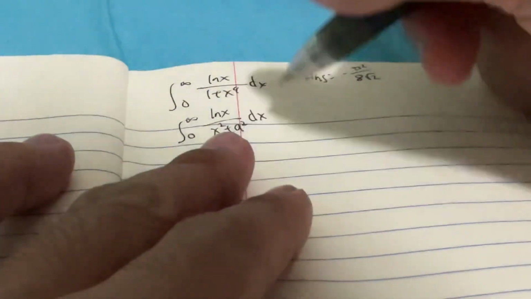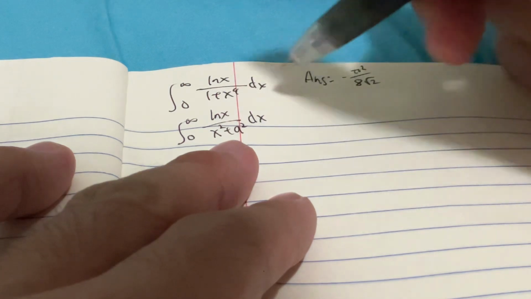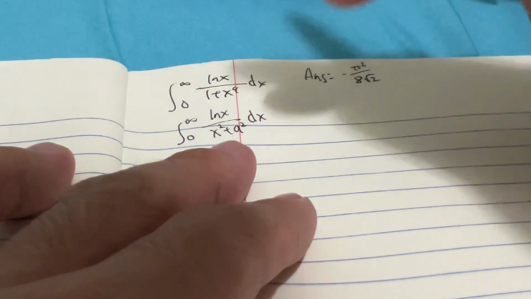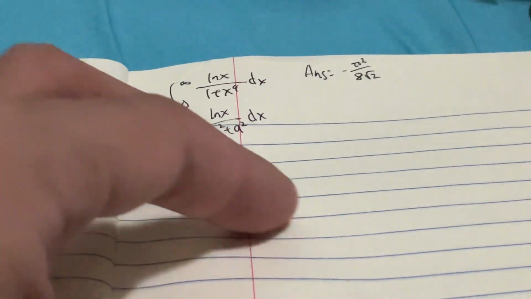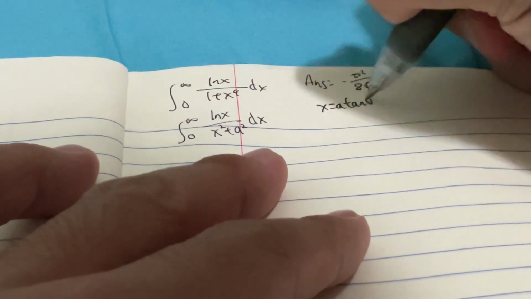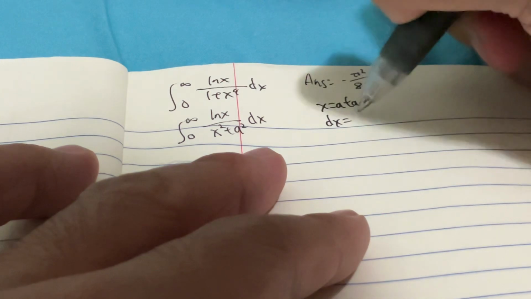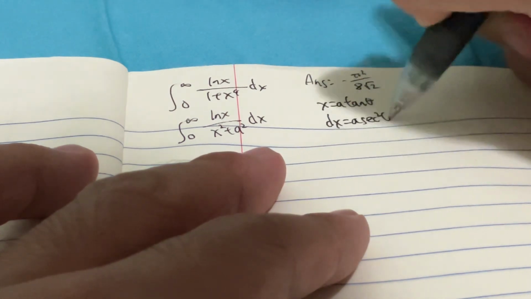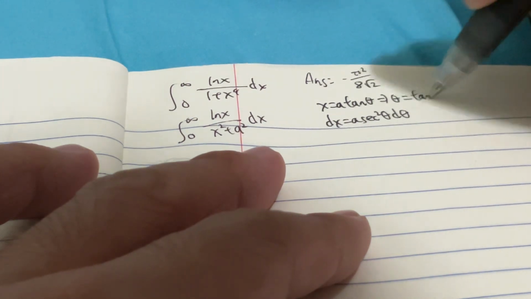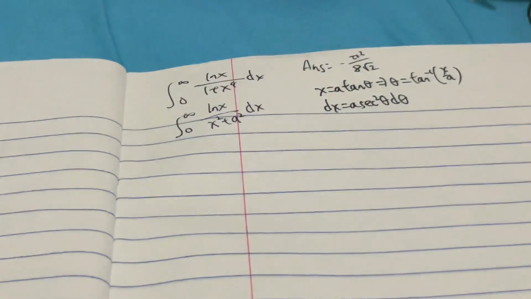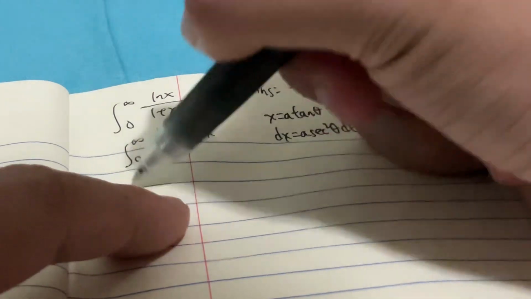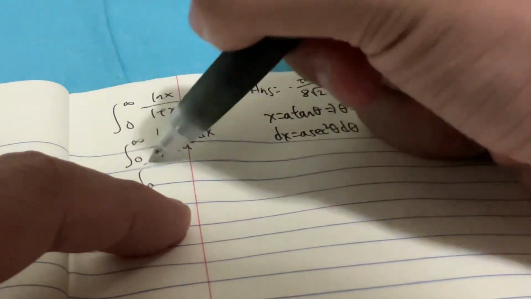First, we are going to use substitution. Because you see x squared plus a squared here, we are going to use the trigonometric substitution. Let x equal a tangent theta. Then dx is a times secant squared theta d theta. And then you get theta equal to inverse tangent of x divided by a. Inverse tangent of 0 is 0, and inverse tangent of infinity is pi over 2.